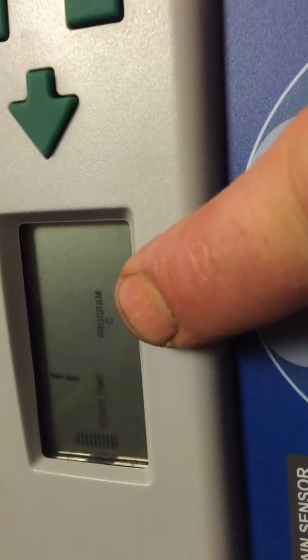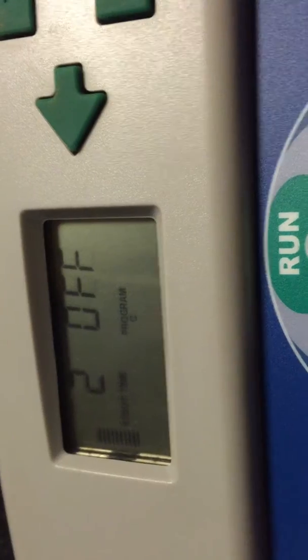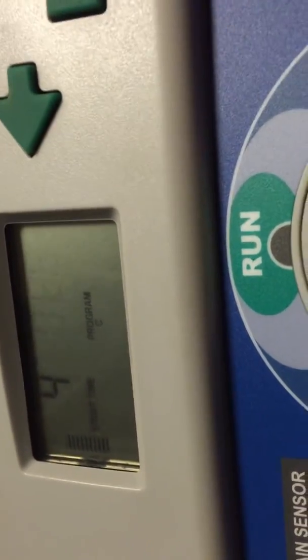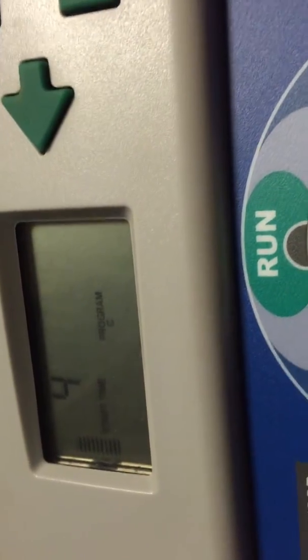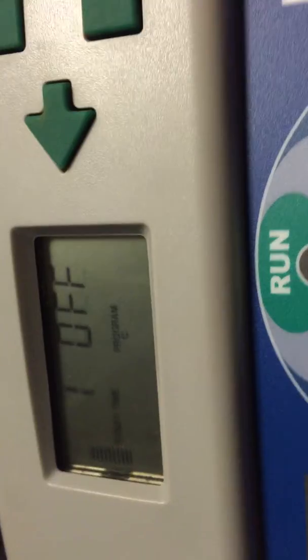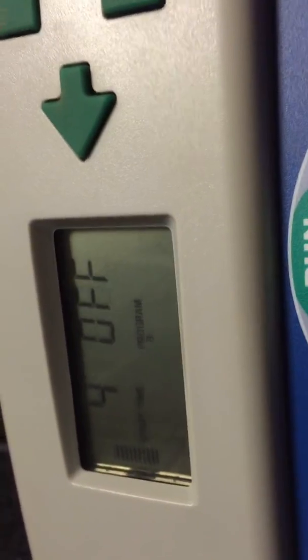We see that we have this off from the start time. Second start time is off. Third start time is off. Fourth start time is off. That way we have no conflict between one program and the next program. I'll go over to my B program, make sure the first start time's off, second start time's off, third start time's off, fourth start time's off.